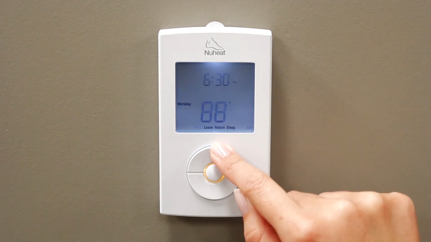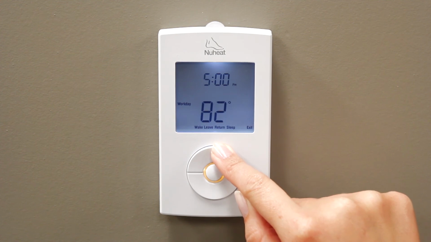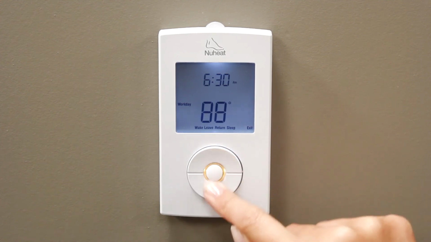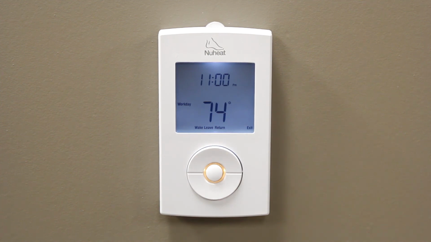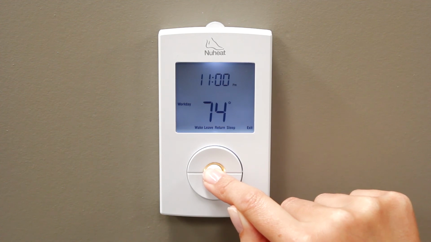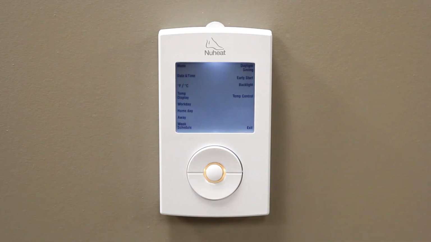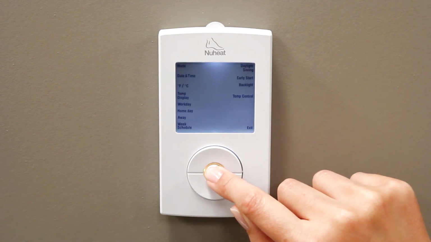Press the up or down buttons to select the other set points. Repeat these steps to modify the time and temperatures associated with these other set points. To exit to the Programming menu, press and hold the Select button. To exit to the main screen, press and hold the Select button.